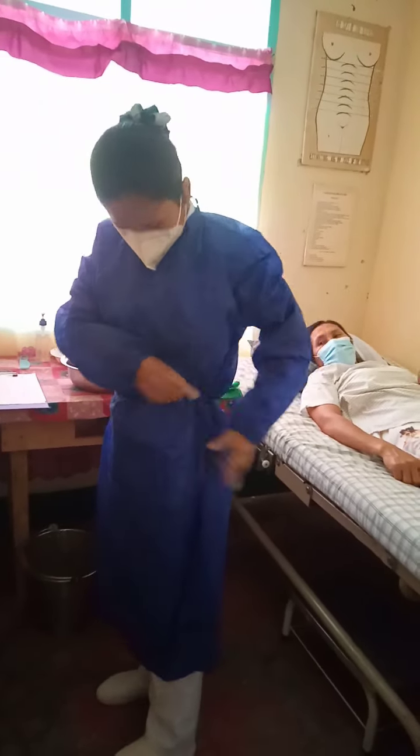Next, I will remove the clothes of the patient. Then I will dispose of them properly in the corner or in a sorting basket. So after disposing of the clothes of the patient, I will proceed with the procedure. Next, I will remove the pillow and put a rubber sheet underneath the head of the patient in order to avoid wetting the bed or the bed cover.